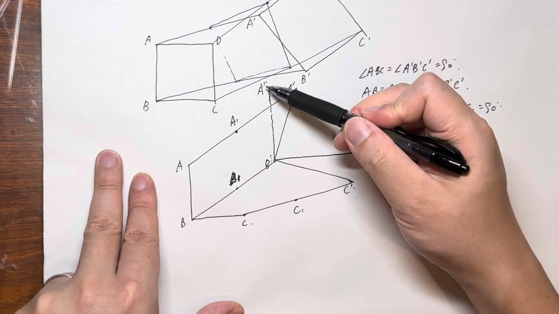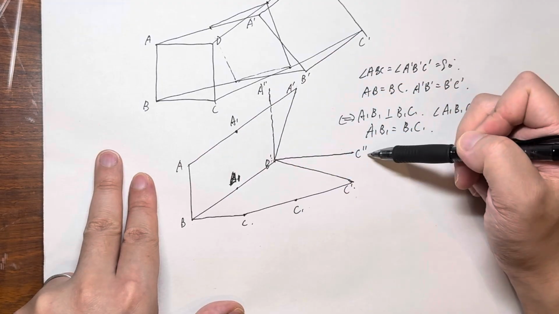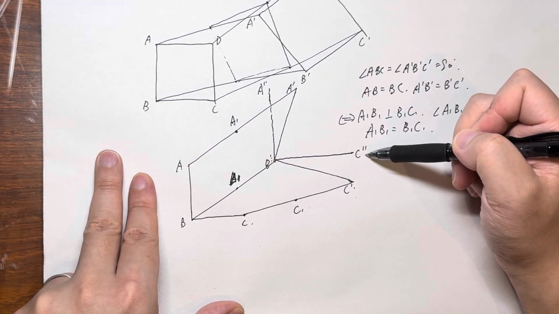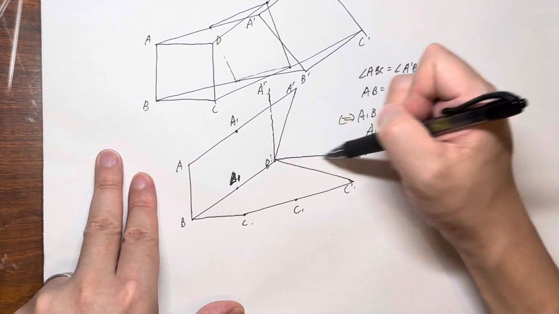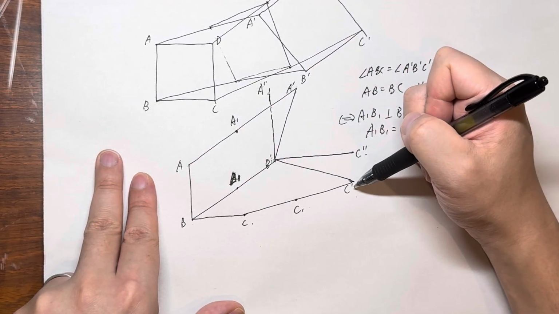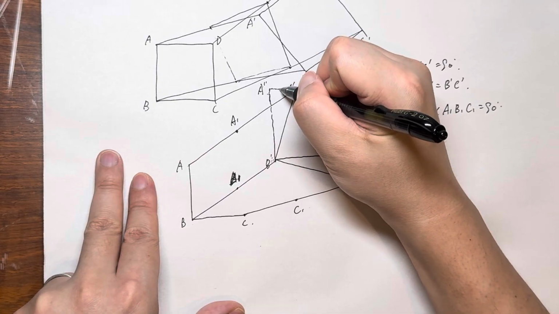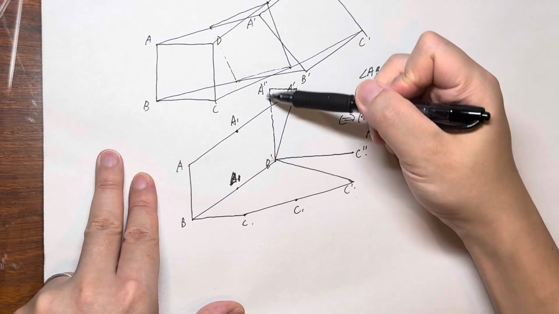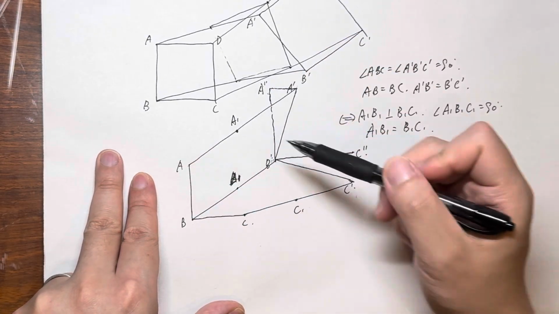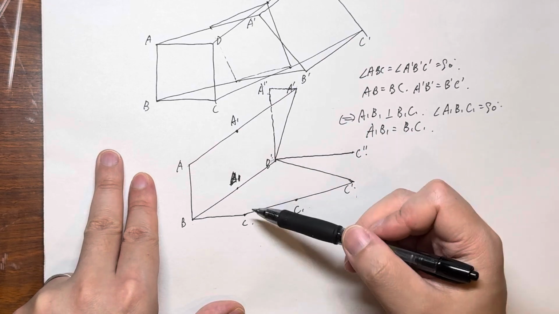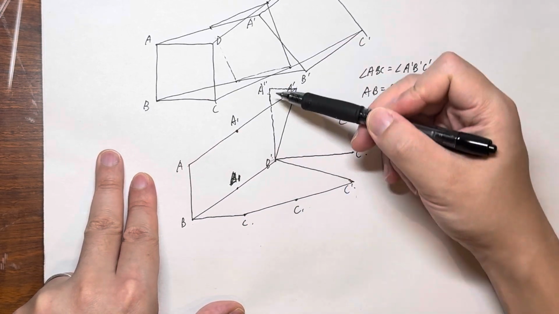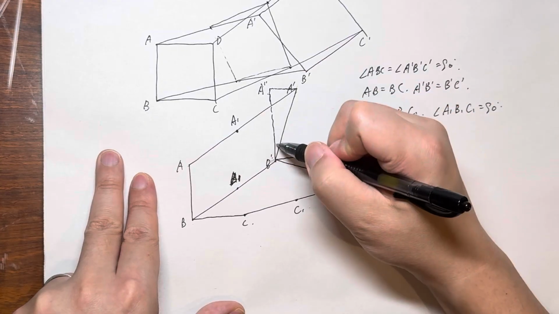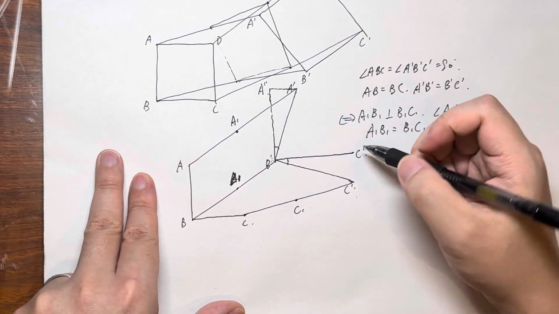So that means B prime A double prime equals B prime C double prime, right? And that means these four segments are equal. Then B prime A double prime is parallel to AB, and B prime C double prime is parallel to BC, right? And we know that this is 90 degrees, this is 90 degrees, which means this angle equals this angle.